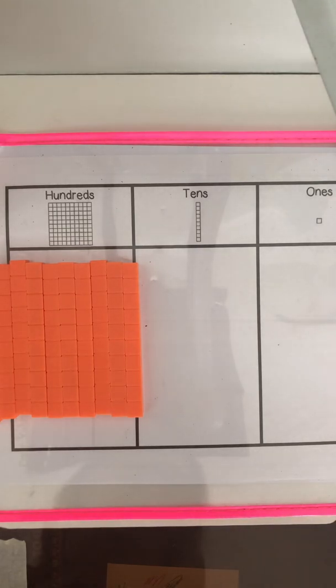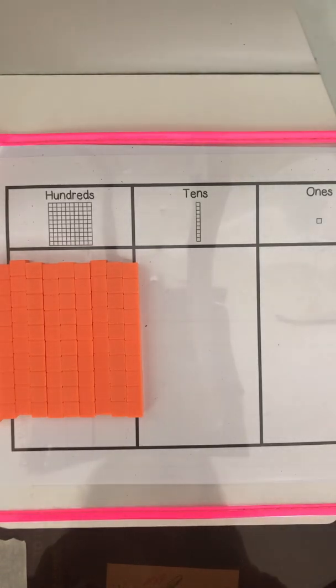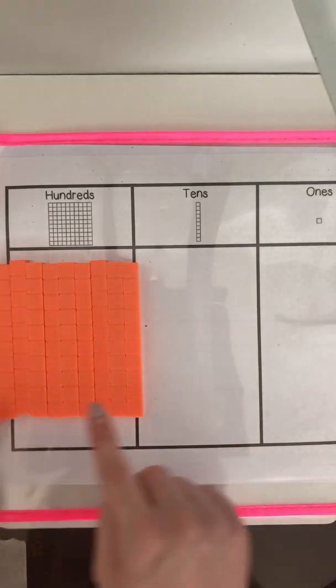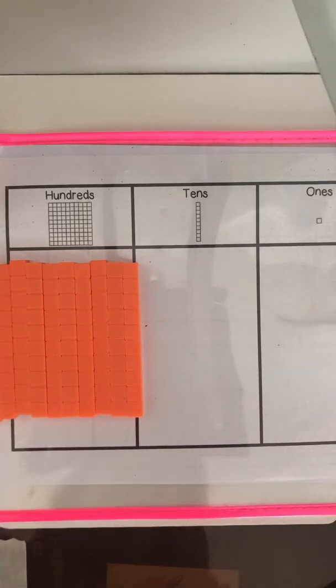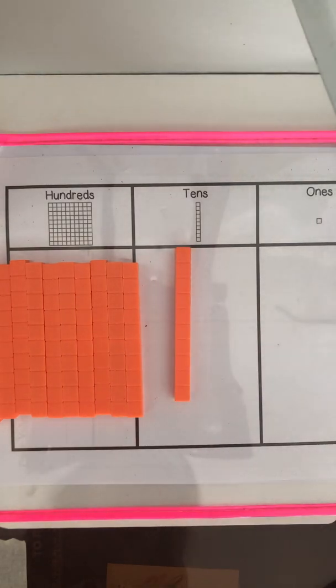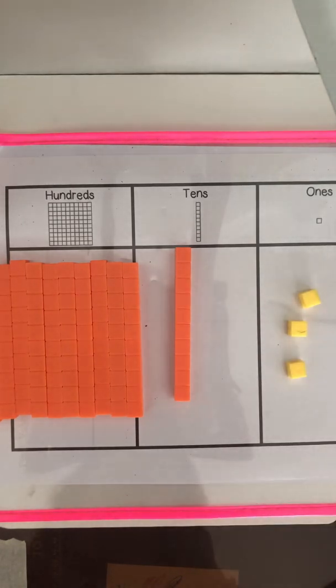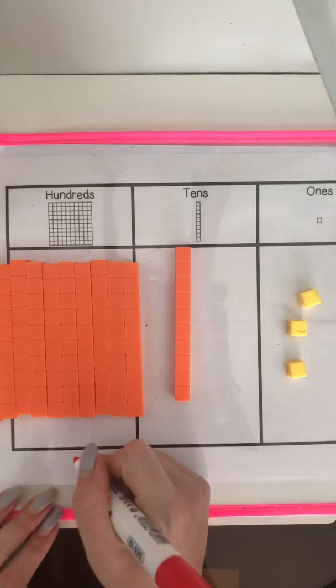I'm going to give you the number 113. So what that means is one group of 100, one group of 10, and 3 ones.